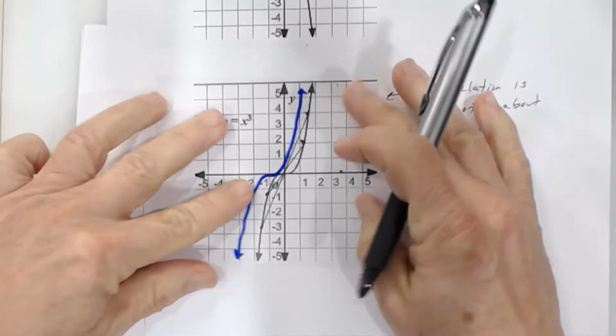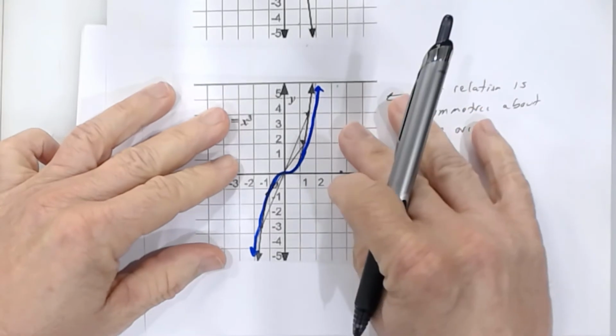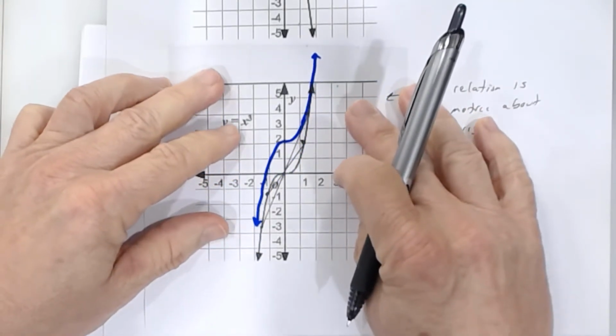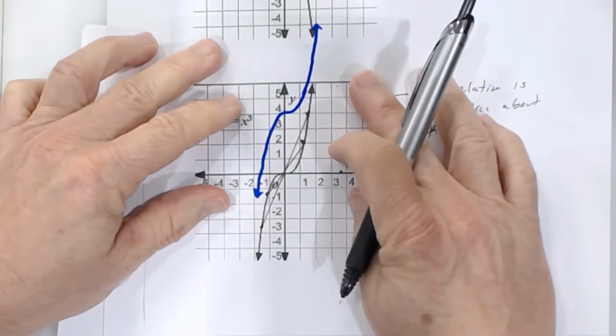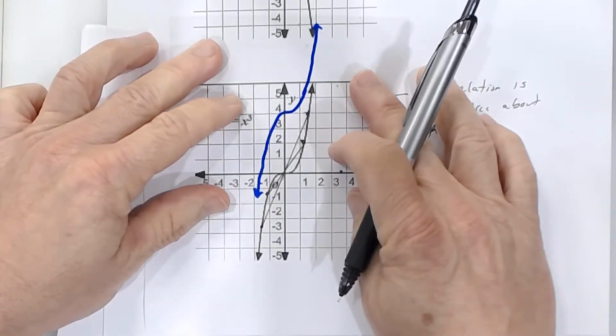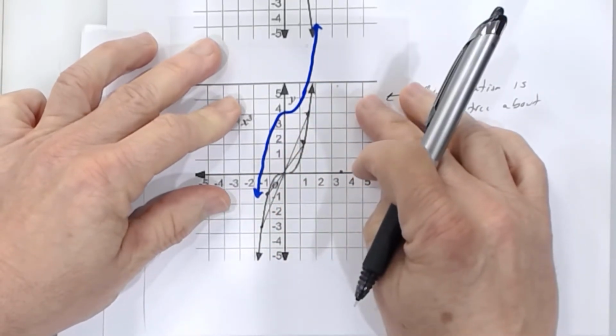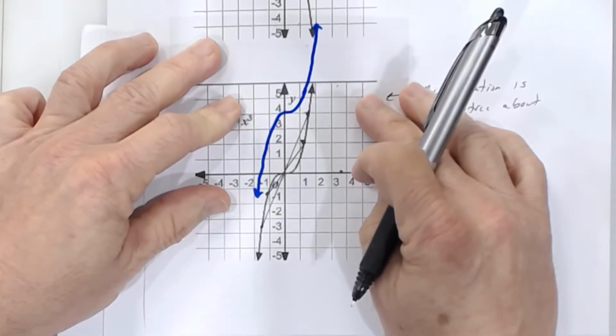See right here? So if I move it up, this would be x cubed plus 4. That you see, the blue that you see? But it still has, but I'm sorry, let me rephrase it. Does it have symmetry by the origin?